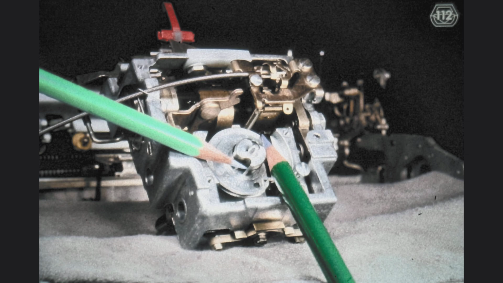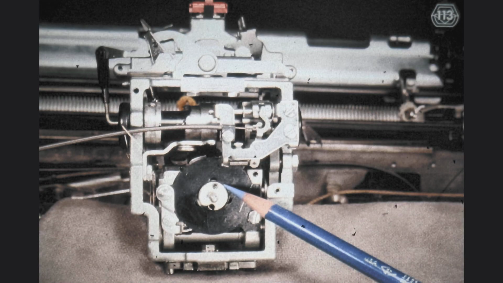When reinstalling the cover plate for the rotate spring, make very sure that there is no point of contact anywhere between the hub of the rotate pulley and this plate. We must make sure that when the machine is completely assembled, there are no hidden binds or heavy spots for the rotate pulley to overcome. Remember that the rotate pulley determines the position of the type element.